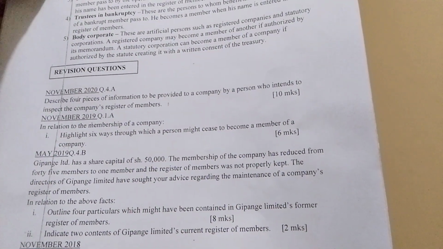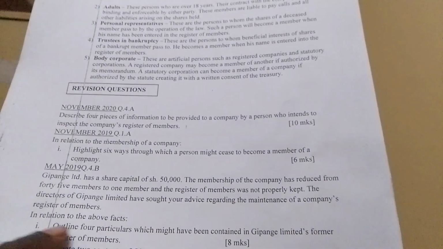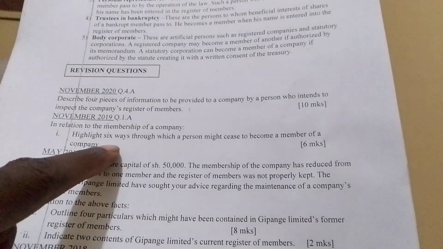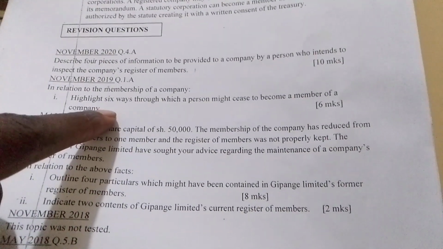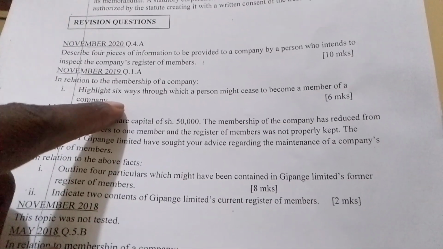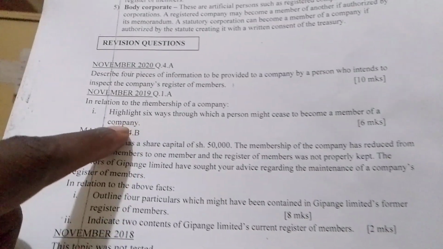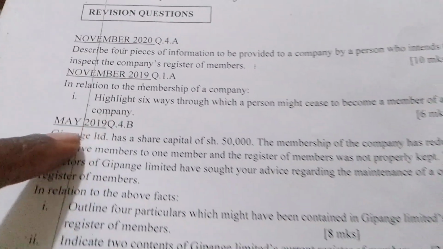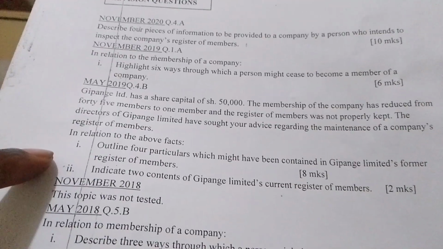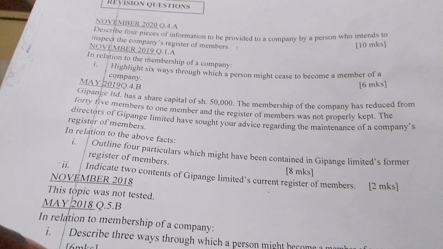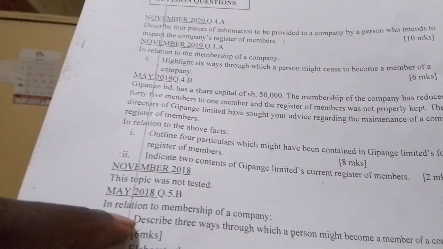Can you answer November 2019, Question 1A? This is a simple question. In relation to the membership of a company, highlight 6 ways through which a person might cease to become a member of a company. Can you answer that? Can you answer this one?